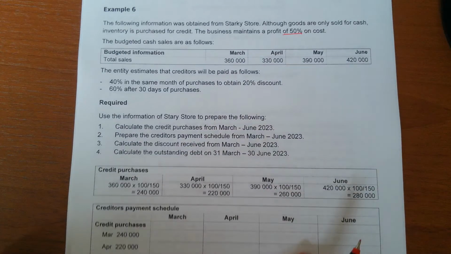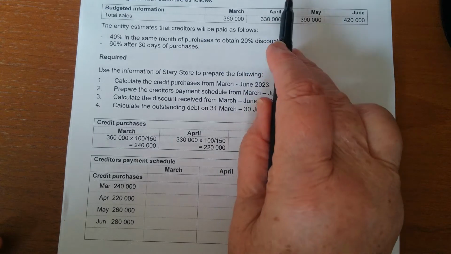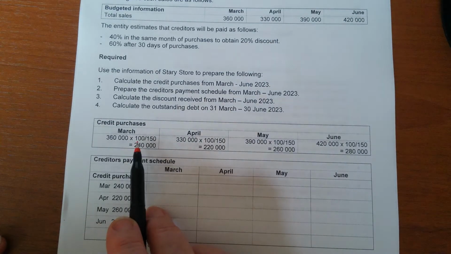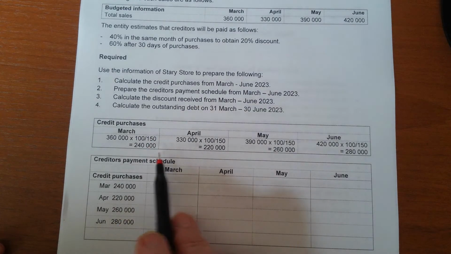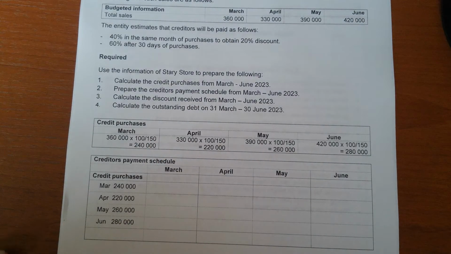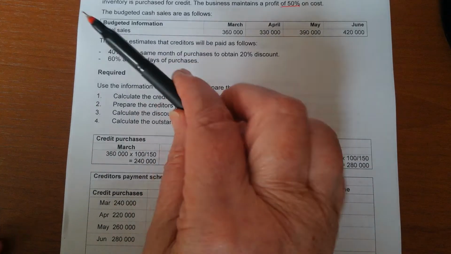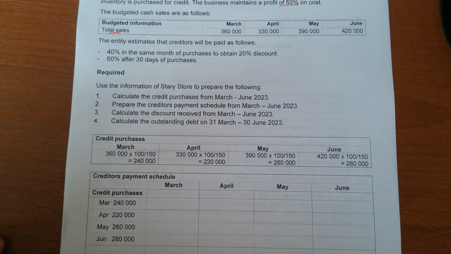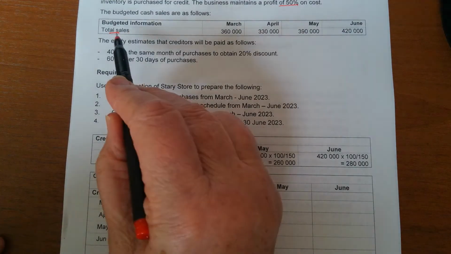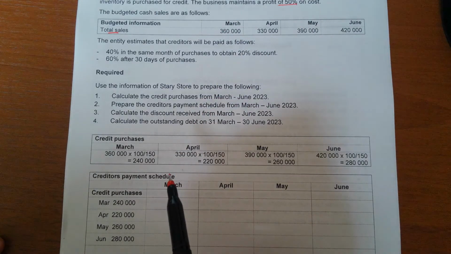The first thing that we will do is take this total sales and work out what is the profit markup. So the cost is 100, the sales is 150, and then we calculate what was our total sales. The catch here is that we make a lot of mistakes. Determine if it's the total sales or whether it's just the credit sales or just the cash sales. So you have to use the total sales to determine how much you have to purchase.